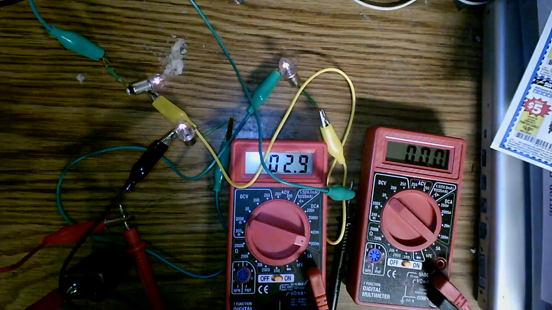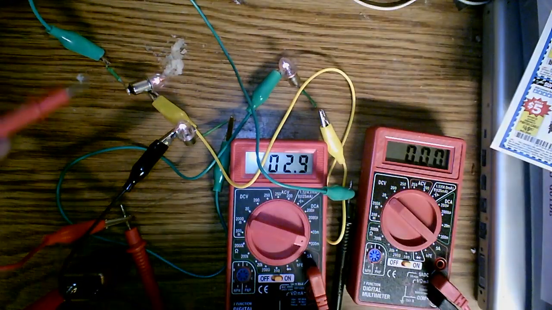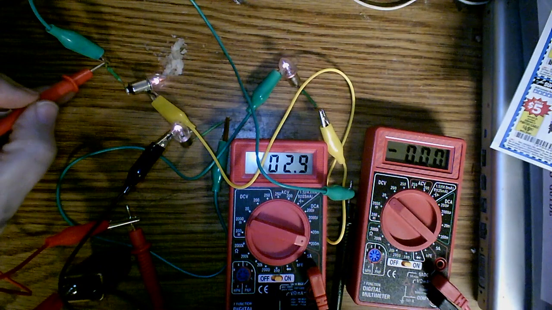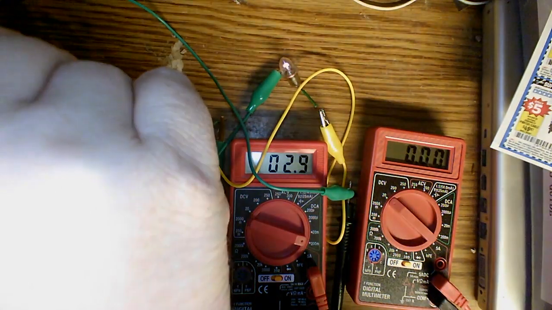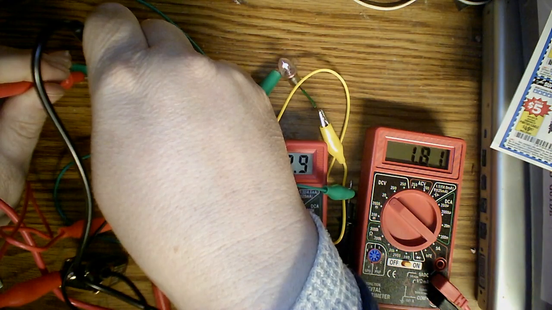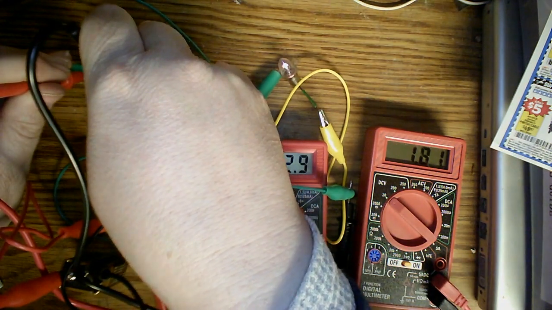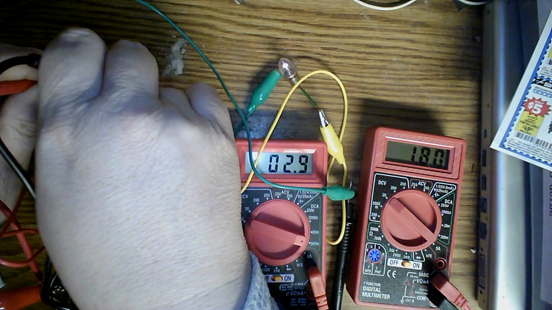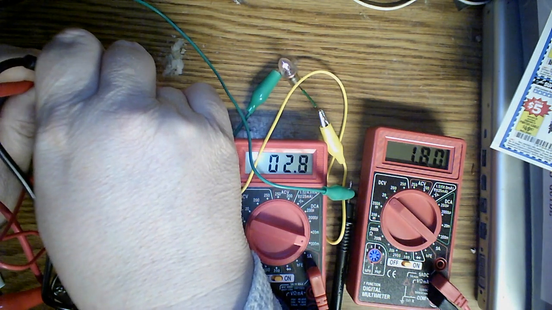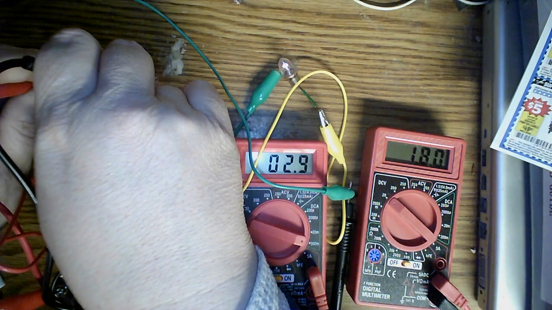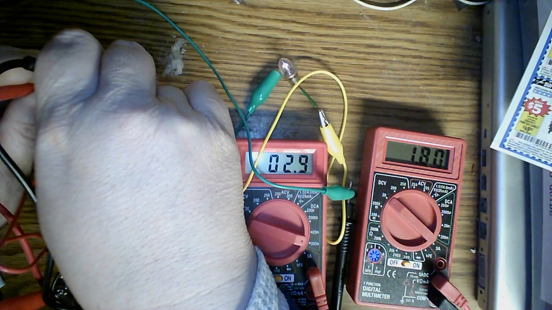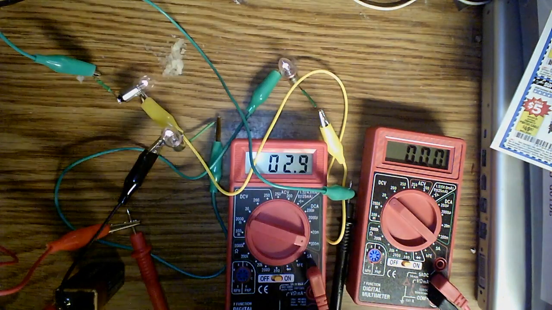So what I'm going to do is take the probes, and I'm going to touch across the light. So I'm going to touch here and here. Okay, and we're seeing right now that we still have roughly our 3 milliamp current, and we've got a voltage drop of about 1.8 volts across that first lamp.